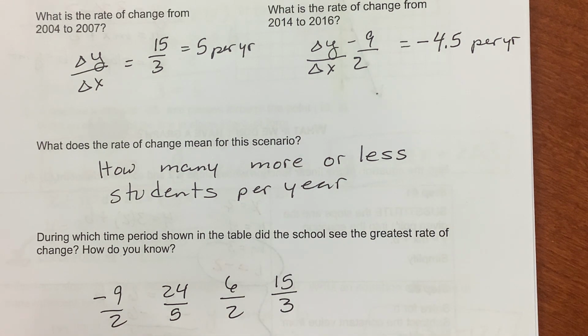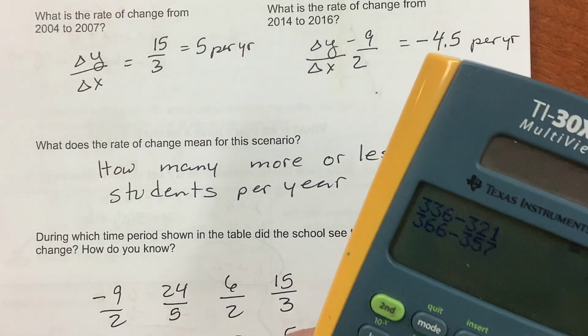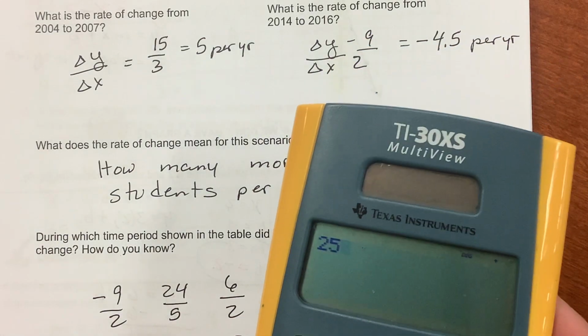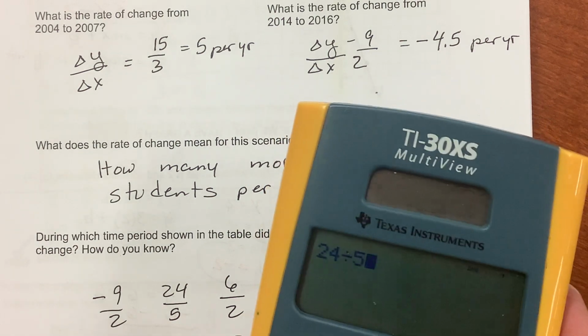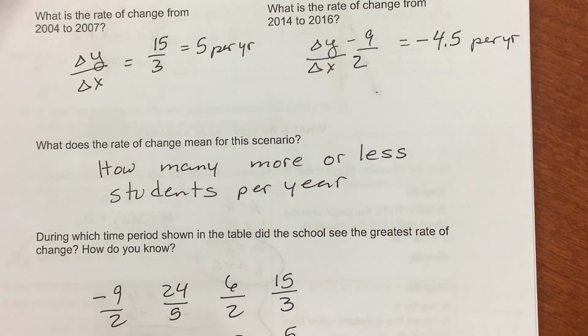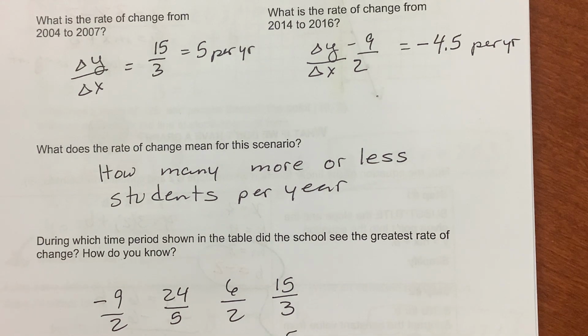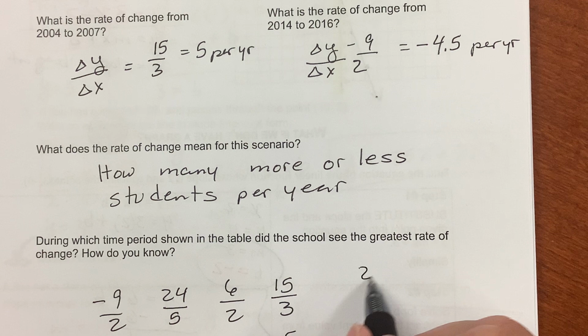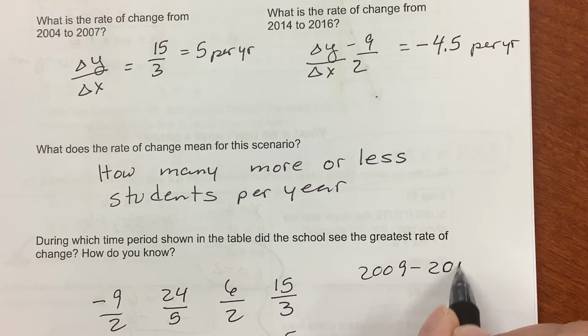So this was 4.5, and this was 5, and this is 3. Okay, 24 divided by 5 is 4.8 students. And what years was that? 2009 to 2014, because it had the greatest rate of change.